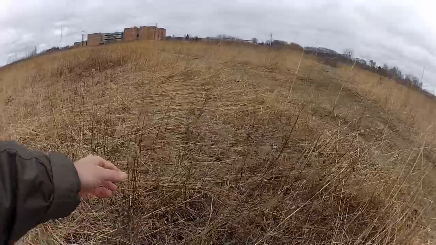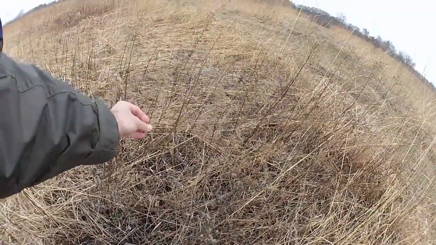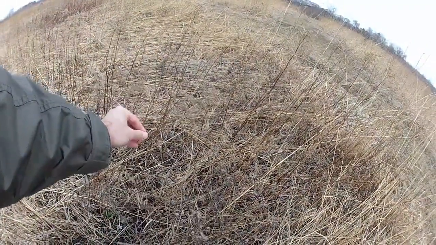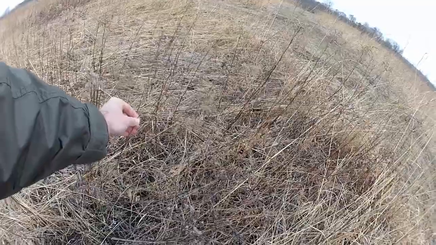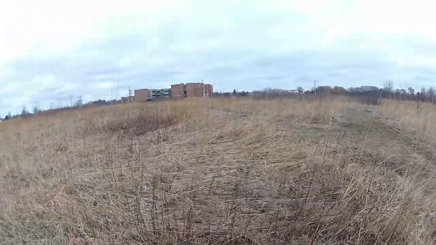So here's some common forbs in prairie in our area. This is a species of goldenrod. The most common goldenrod in our prairies is Canada goldenrod, which is probably what this is, but there are a number of other species that can be found here as well.